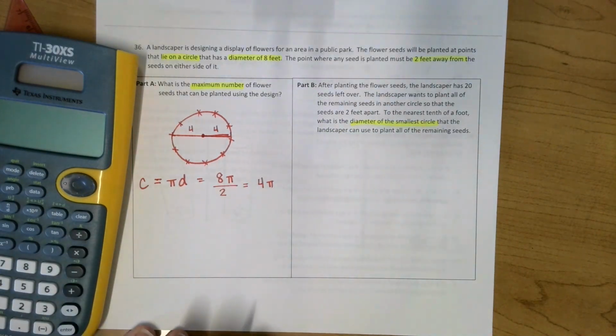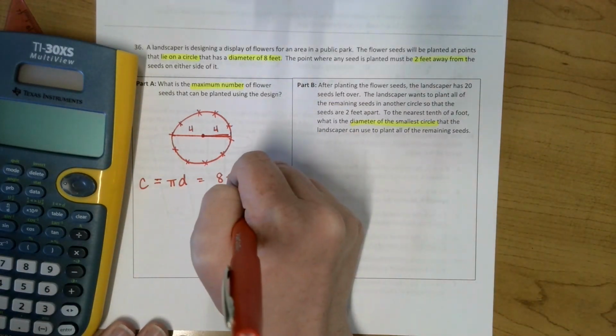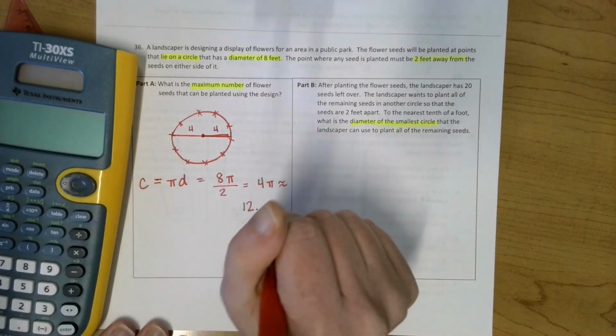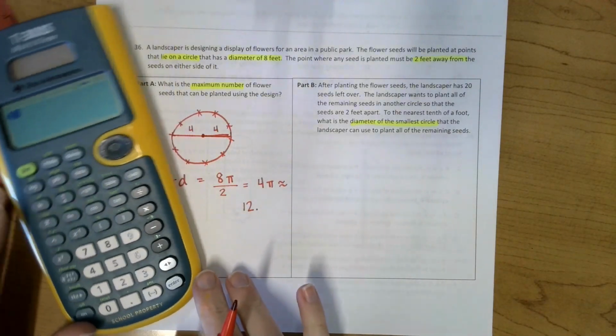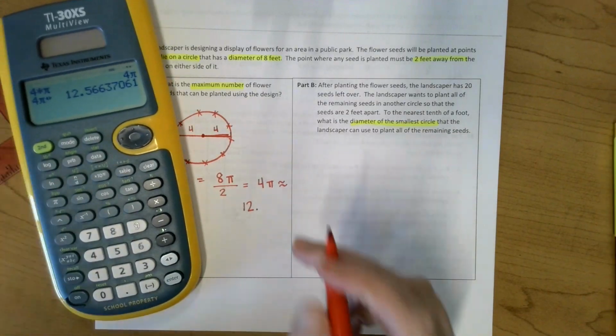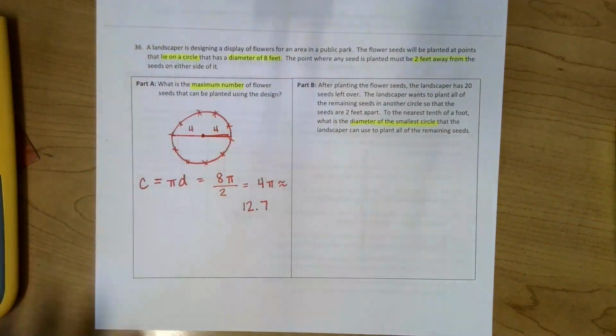Now 4 pi, that's 4 times 3.14. Again, you can use the calculator, but that's going to be over 12. 12 point something. Just to be on the safe side, let's multiply by pi. 12.7. So I can plant 12.7 seeds.